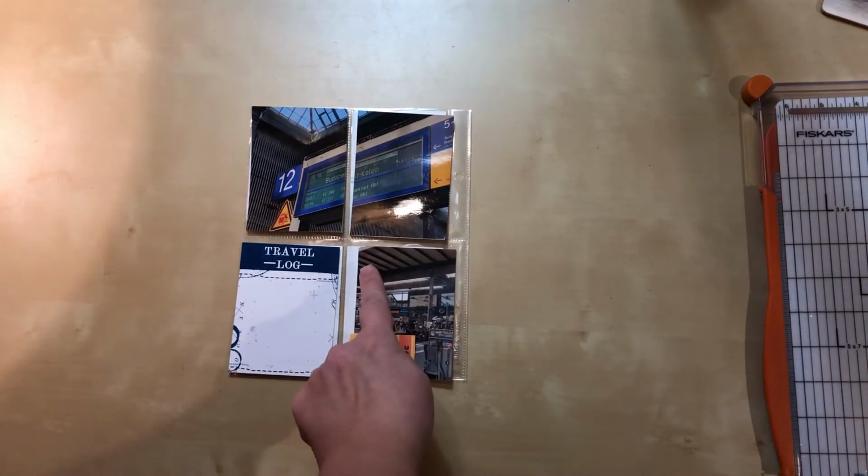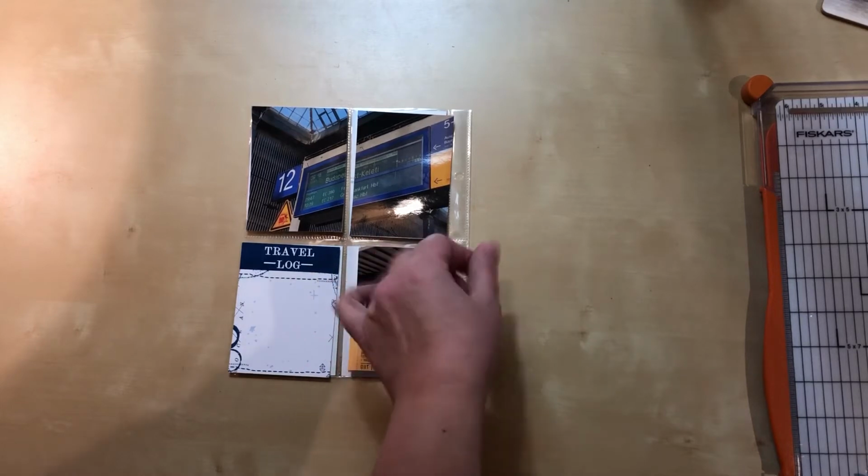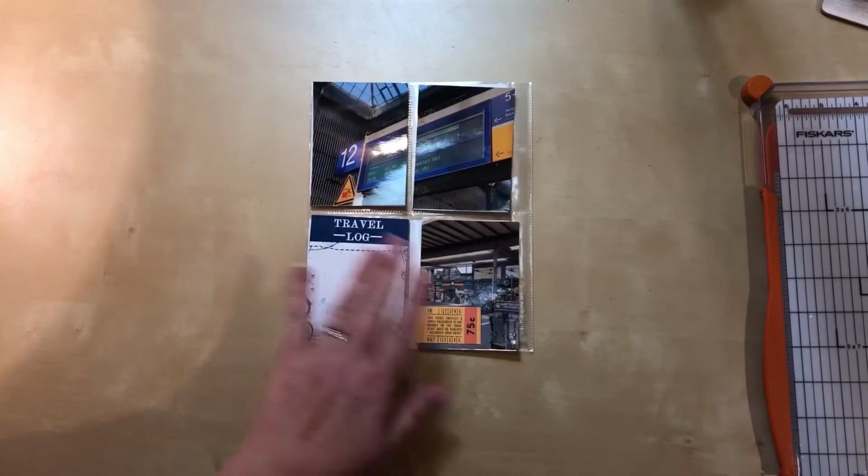I still think it's boring up here. So I may have to find something for this corner as well, some little doodad embellishment or something. But for now, I'm going to start with this.